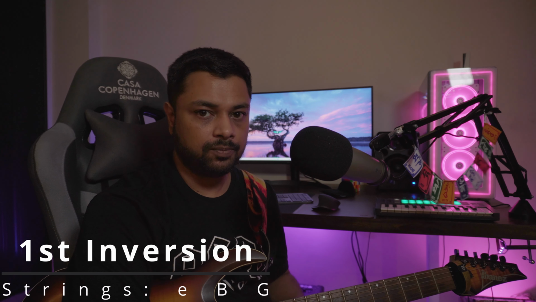Now moving on to inversions. The normal chord has a root, a third, and a fifth stacked that way. An inversion would have the fifth first, then the root, and then the third. It's a simple cycle that basically carries along.